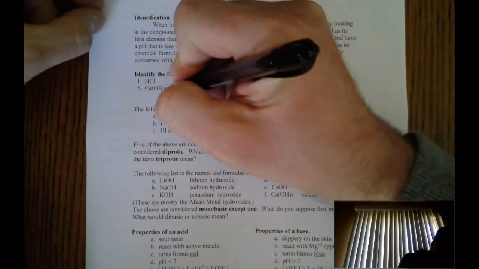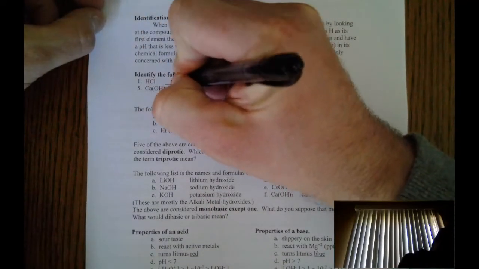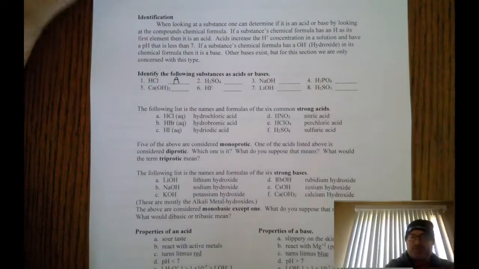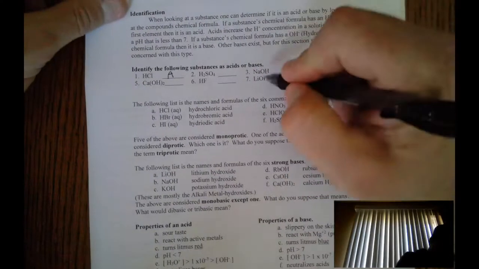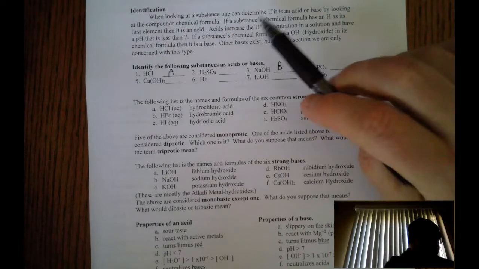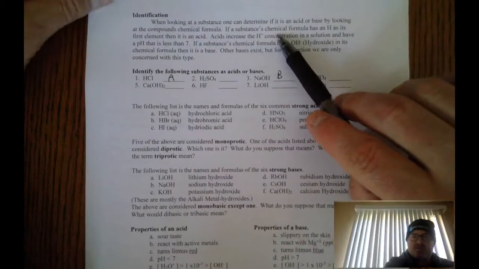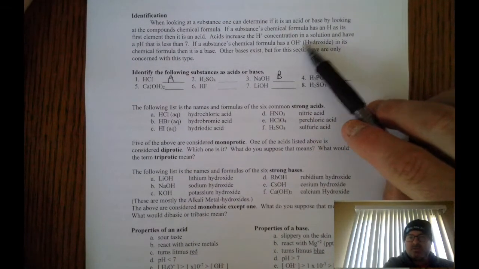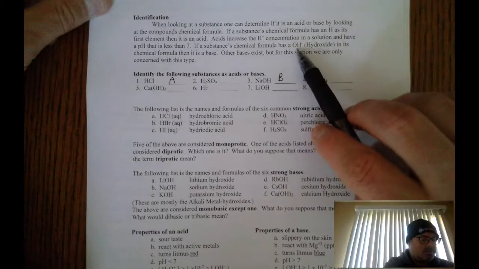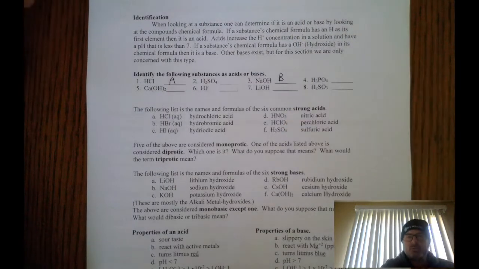We know HCl as hydrochloric acid, so it's definitely an acid. If you see an OH, then it is a base. So NaOH is sodium hydroxide. Those are the basic ways. Acids increase the hydrogen ion concentration, and bases increase the hydroxide ion concentration, or would take out the H plus concentration by pulling the H plus out.